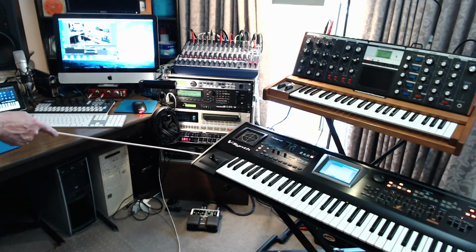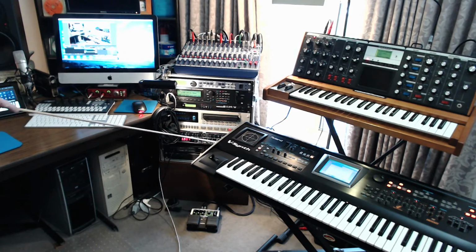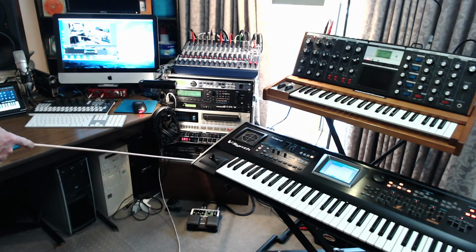Also in this rack down here, you can't see it, but there's a Dr. Synth. It's a Boss sound canvas. It's a Roland sound canvas.